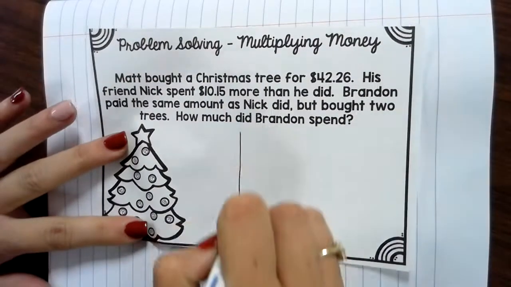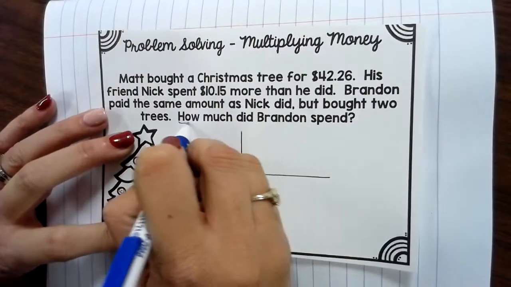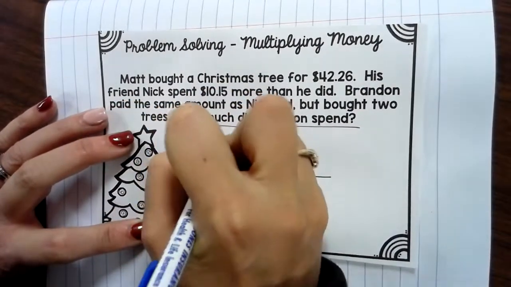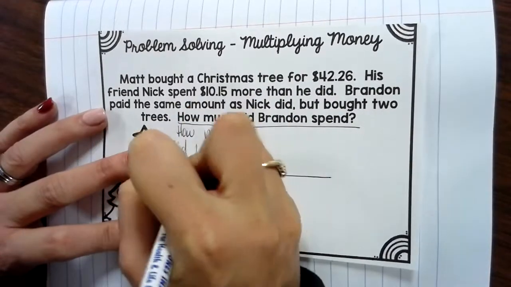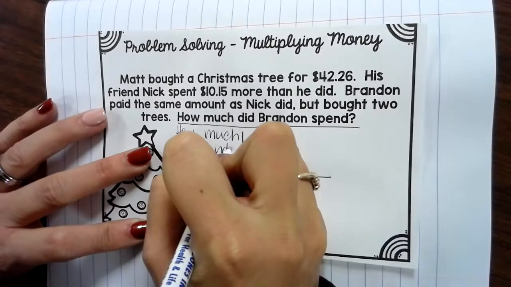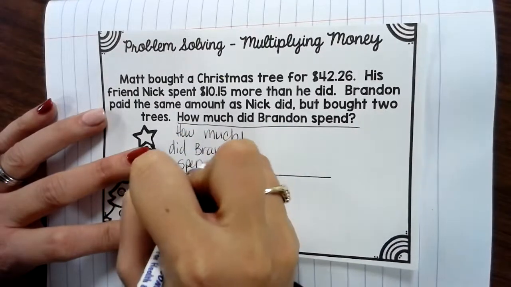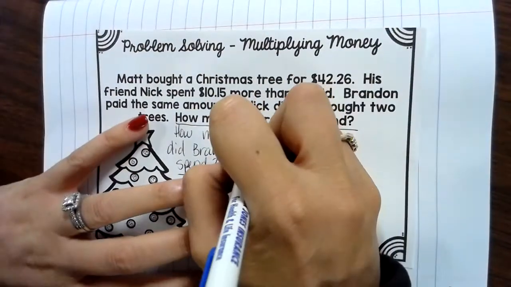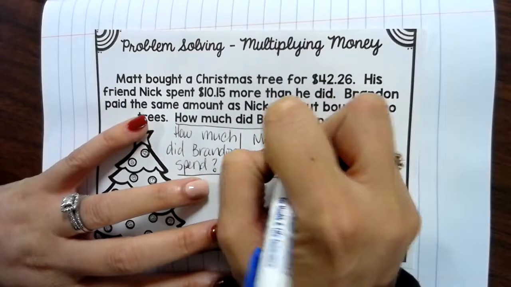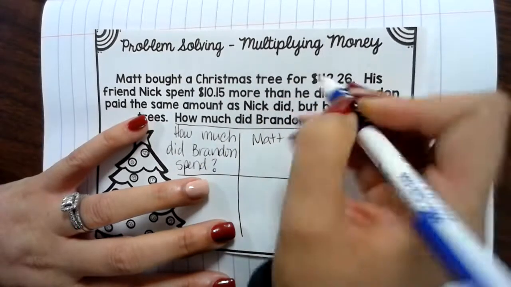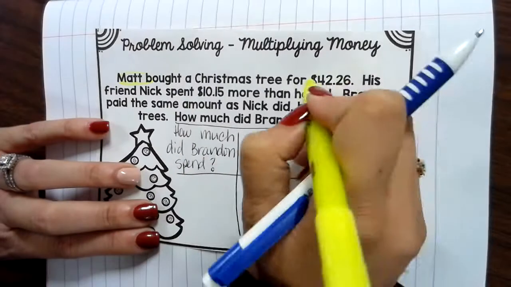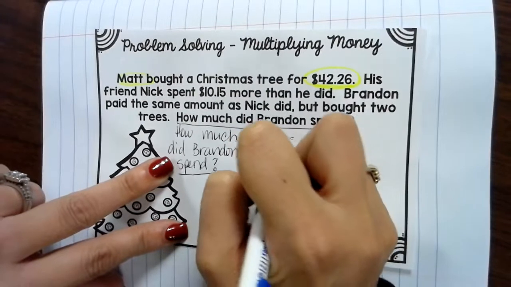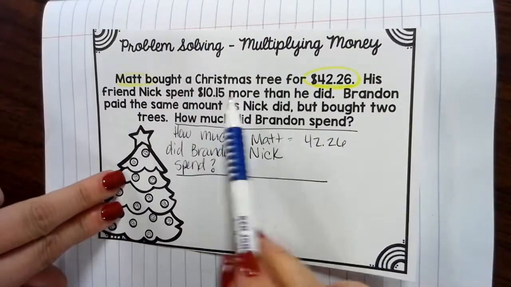Same thing, I'm going to rip that question. The question is, how much did Brandon spend? Question mark. Okay. Important information. Well, Matt, his equals 42.26. This is important right here. Matt, he bought his tree for 42.26. His friend Nick, he spent $10.15 more than he did.